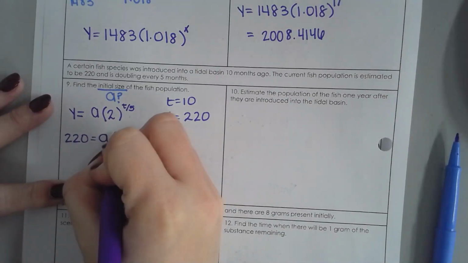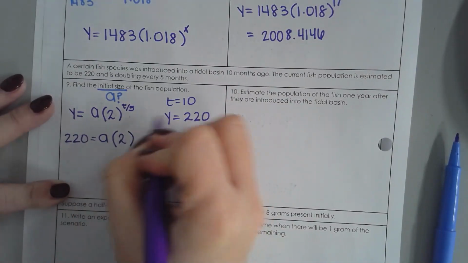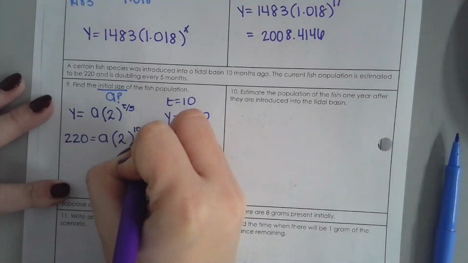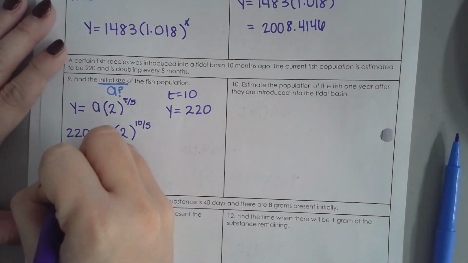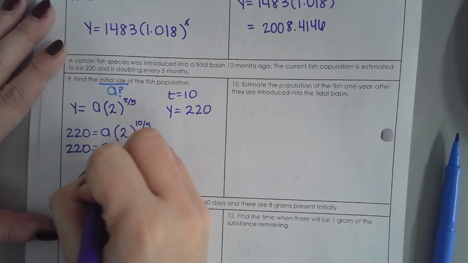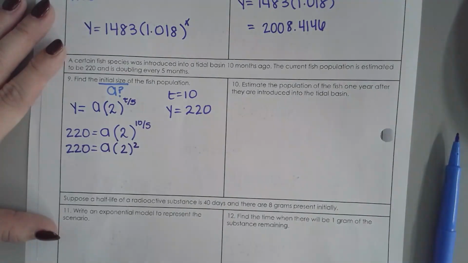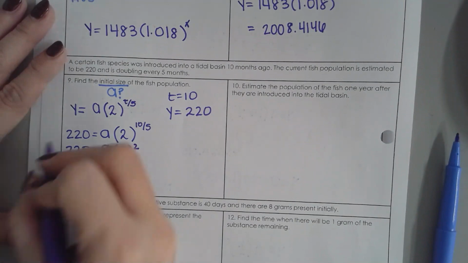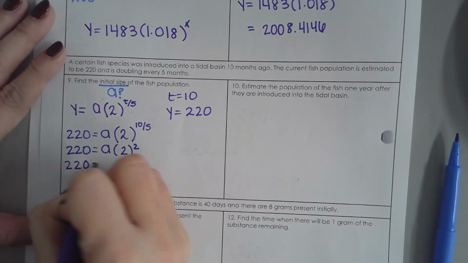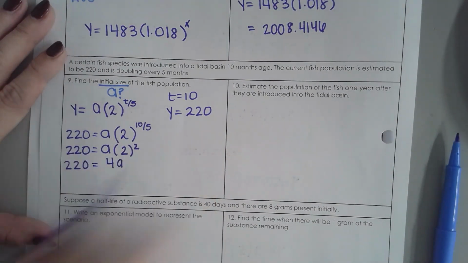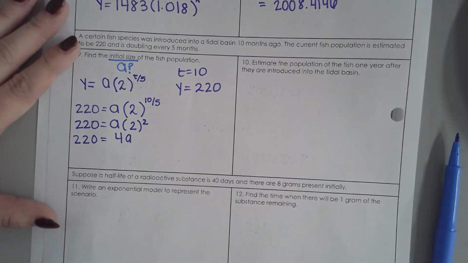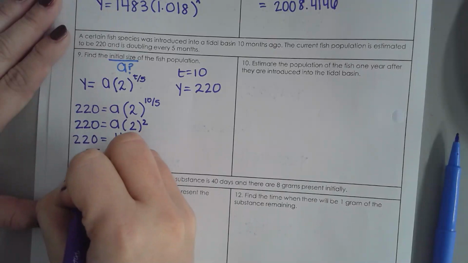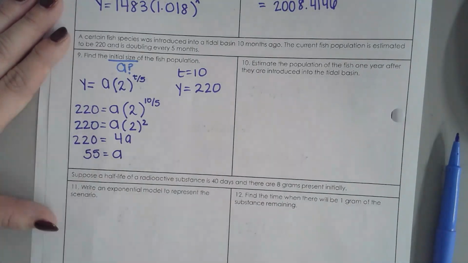So a times 2 to the 10 over 5. So that's squared. So this is 4a, because 2 squared is 4. So if you divide that by 4, you get 55.